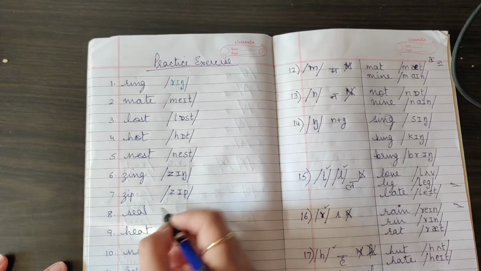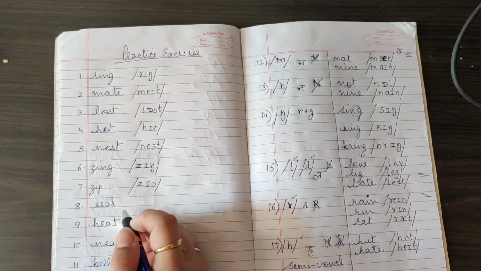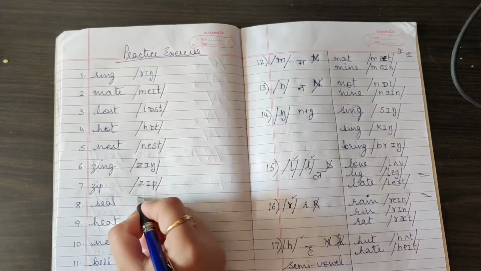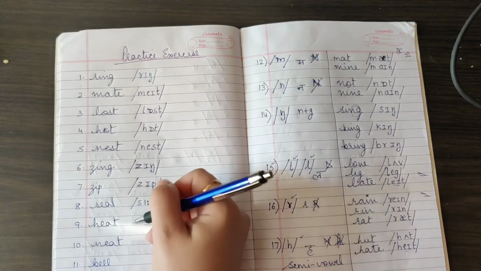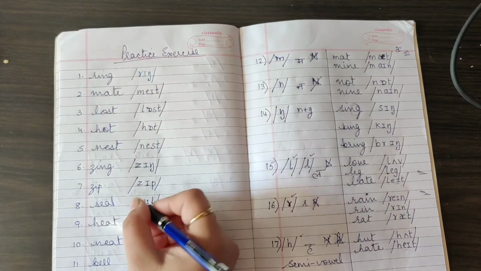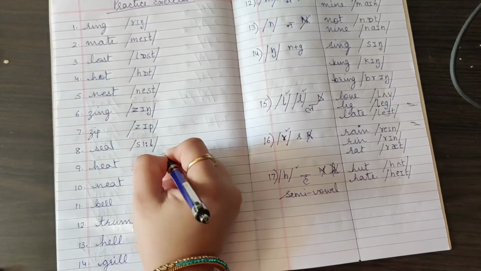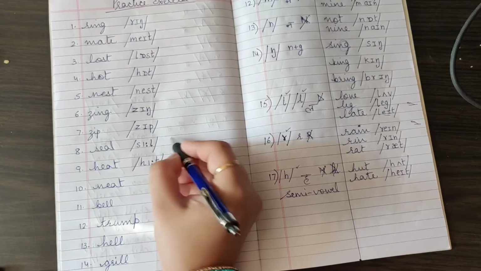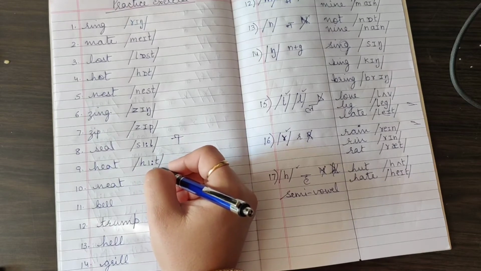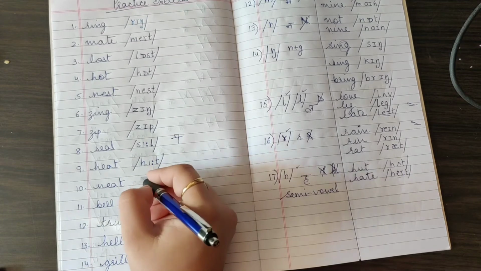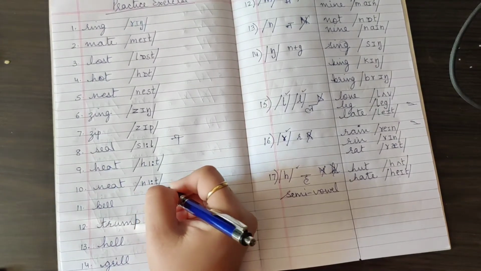The next word is seal. If you look over here in the spellings, it is e and a, but we will write it very simply. Badi e ki matra, seal. So s, badi e ki matra and l, seal. The next word is heat. So h, badi e again and t. See how these two words have the same badi e sound, and so the vowel which we have used is the same. And again we come to the next word which has the same sound, n, e and t.